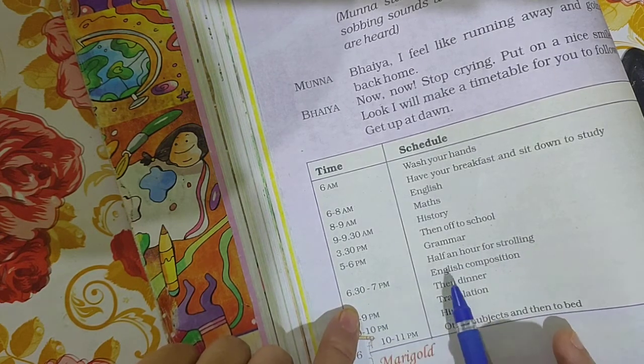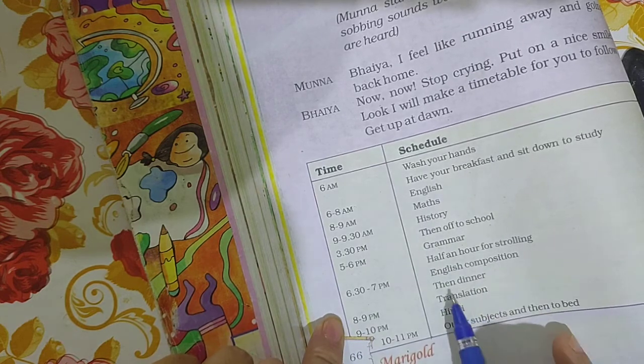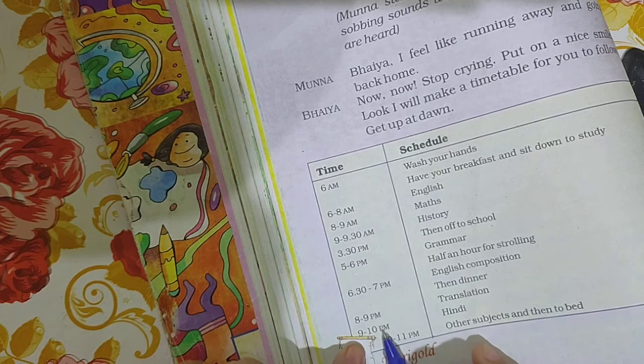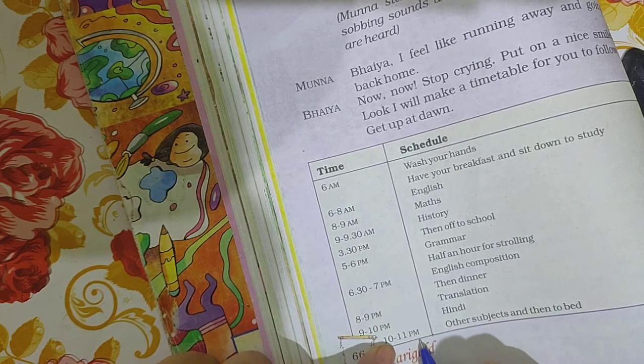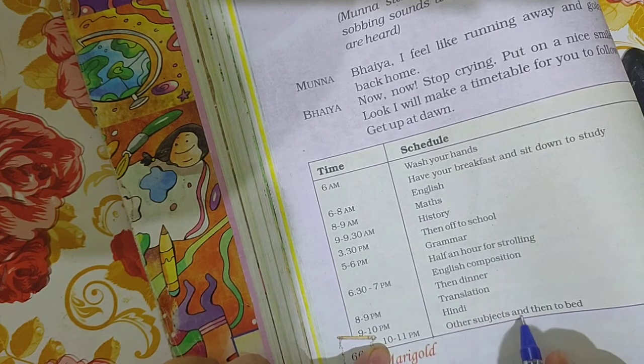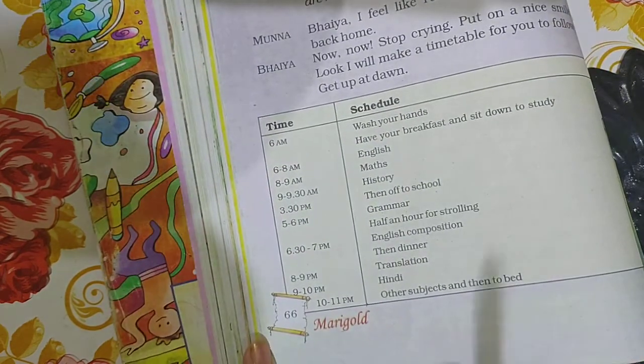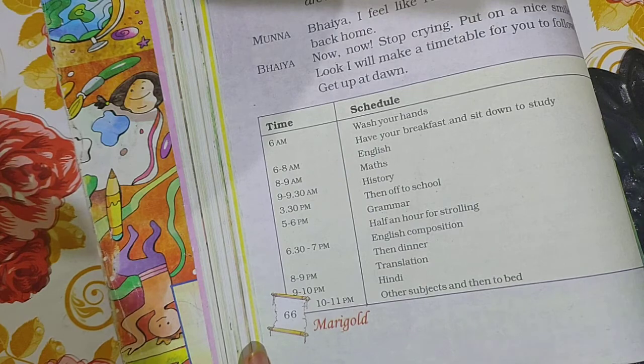6:30 to 7 p.m. they will learn English composition. Then they will have dinner. 8 to 9 p.m. translation. 9 to 10 p.m. Hindi, and then 10 to 11 p.m. other subjects, and then to bed. This was the timetable made by Bhaiya for Munna.